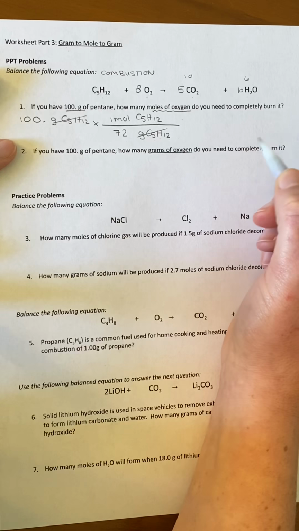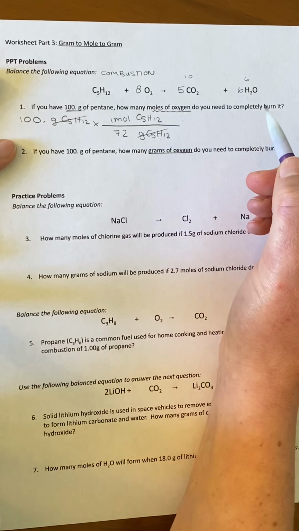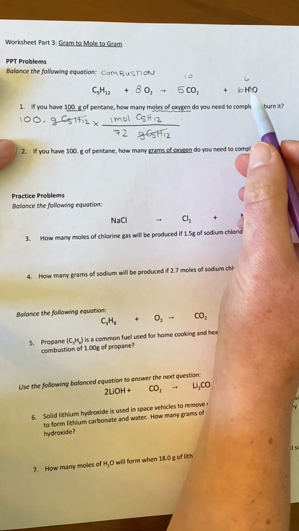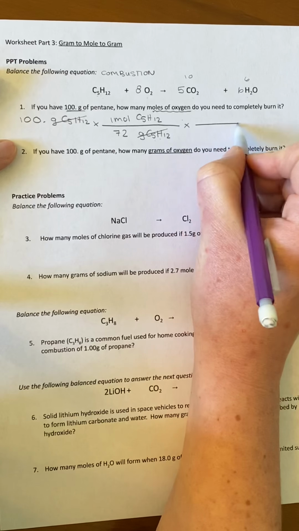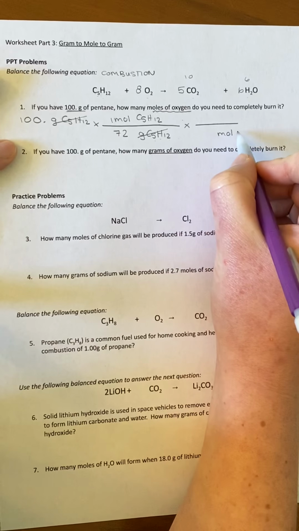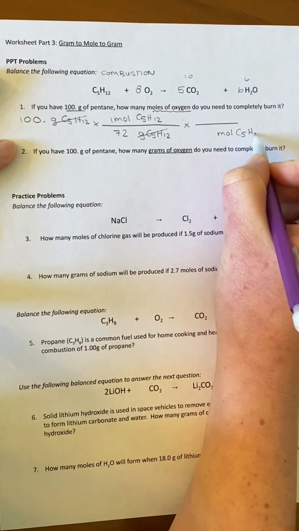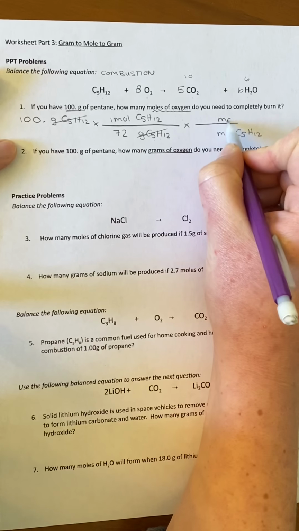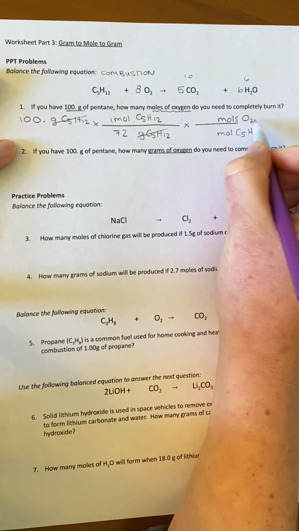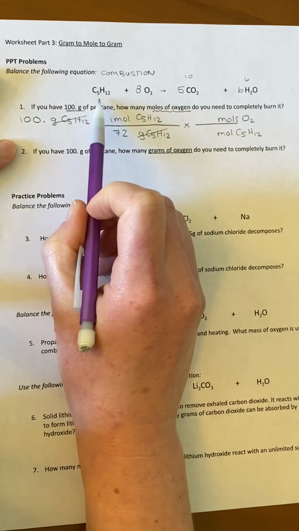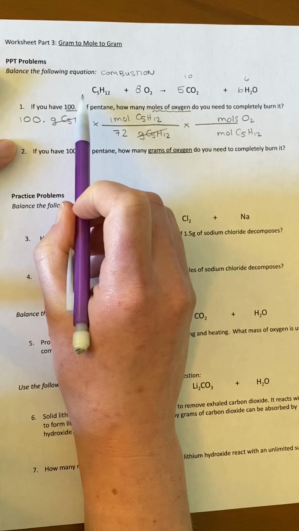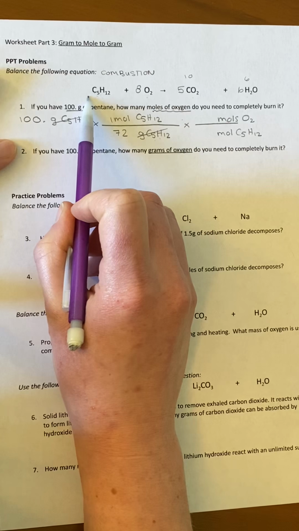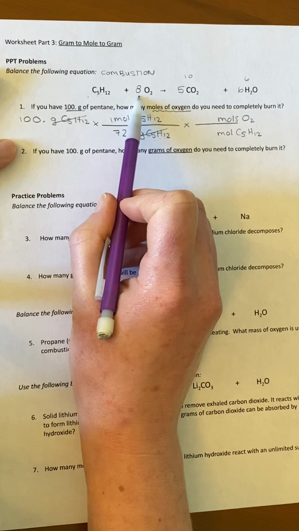Okay, and we want to figure out how many moles of oxygen we need to completely burn it. This is where our balanced equation comes into play. So we want to get rid of moles of C5H12 and get to moles of O2. So how are these two related? If we come back to our equation, our balanced equation, we know for every 1 mole of C5H12, we need 8 moles of O2.